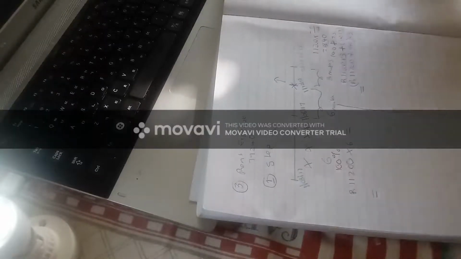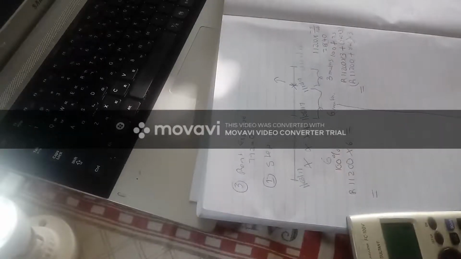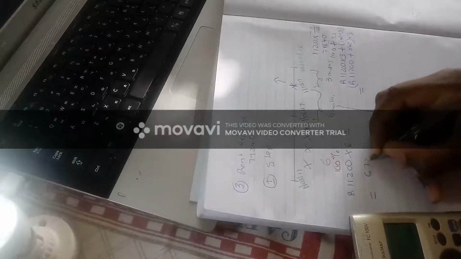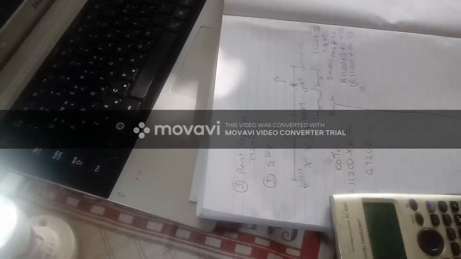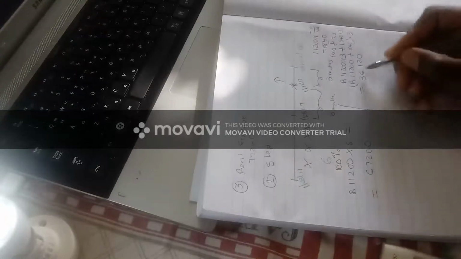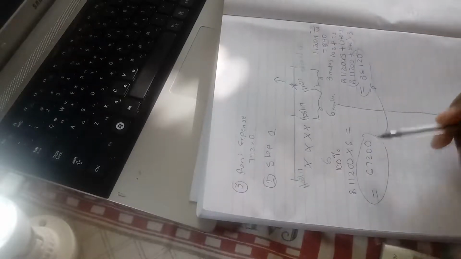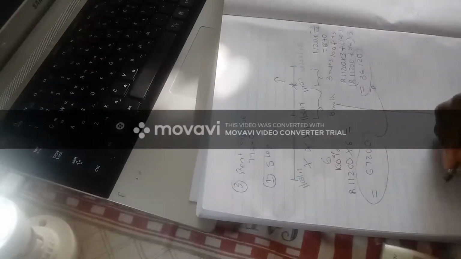This side, 11,200 multiplied by 6, I'm getting 67,200. This side, 11,200 plus 840, times 3, this is the amount that I'm getting. So for the entire duration of the rental agreement, these are the two amounts that should be included.